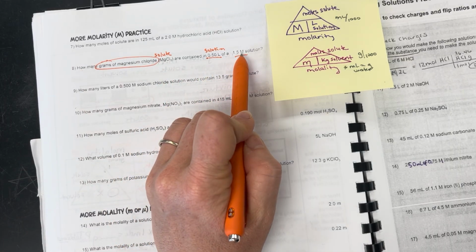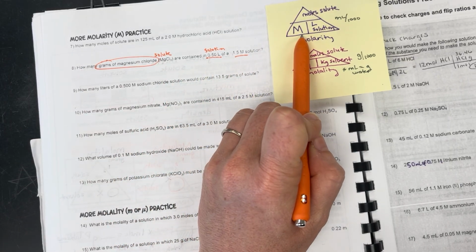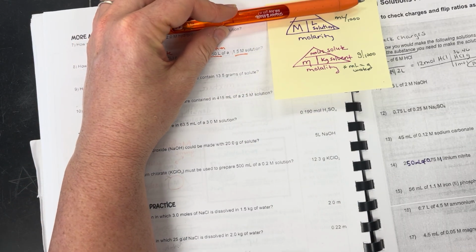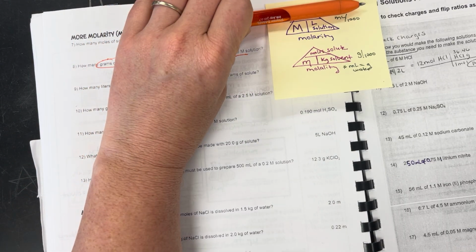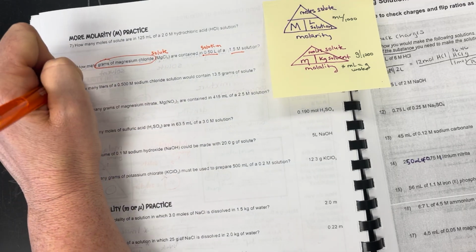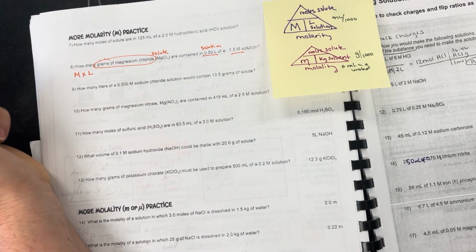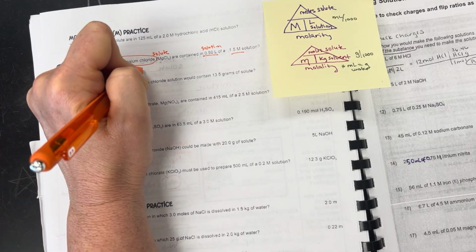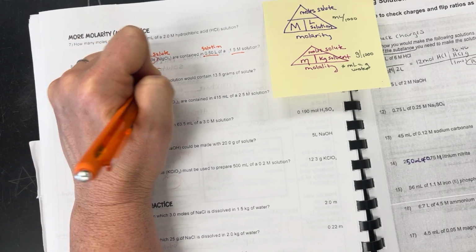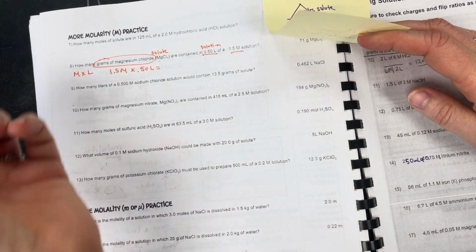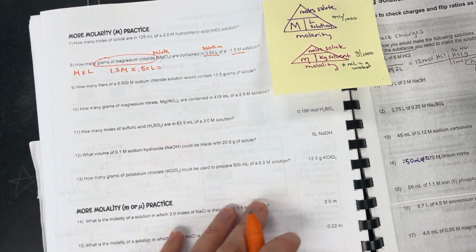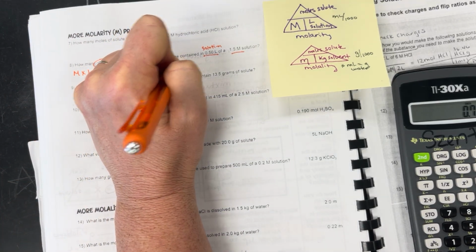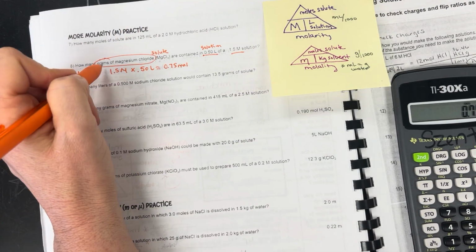I can see from my problem that I have capital letter M, so I'm going to be using my molarity equation, and I'm going to be covering up solute. So if I cover up solute, it's molarity, capital M, times liters of solution. So my molarity is 1.5. I'm going to multiply that by 0.50 liters, and when I multiply those two things out, 1.5 times 0.5 gives me 0.75 moles, but they asked me for grams.